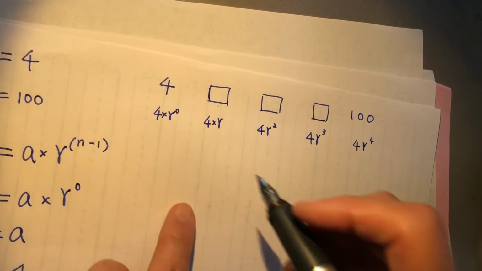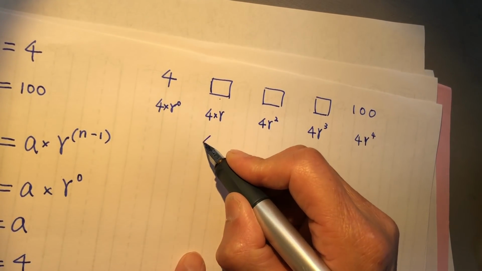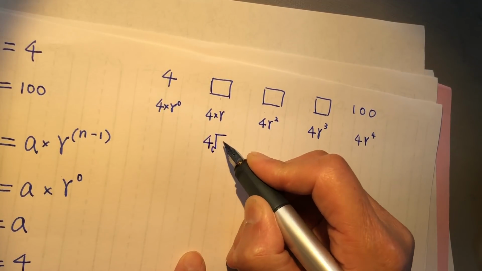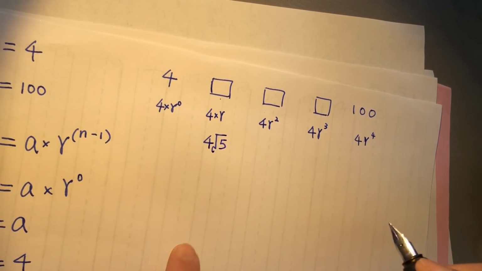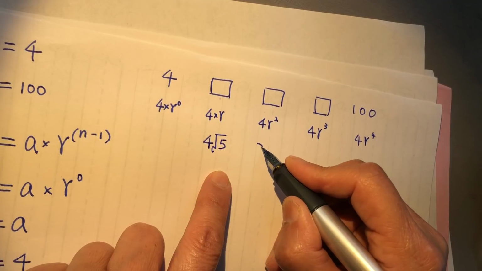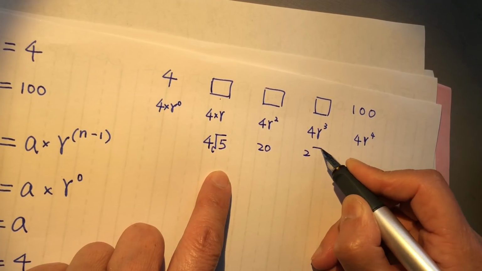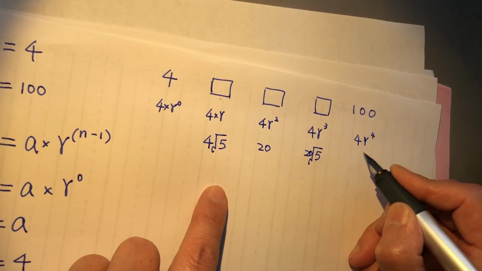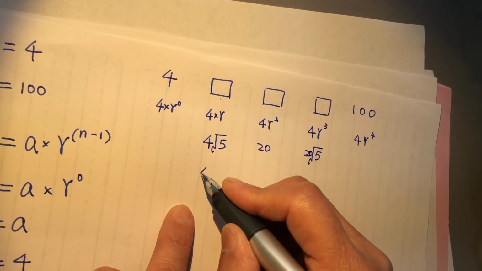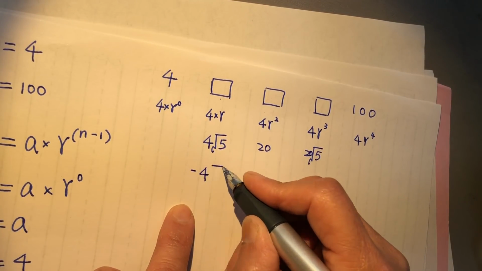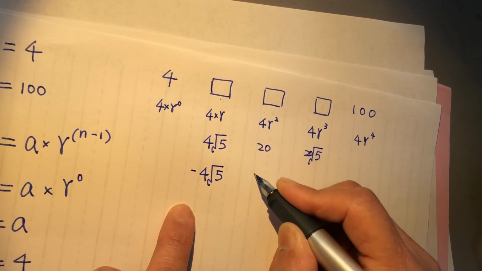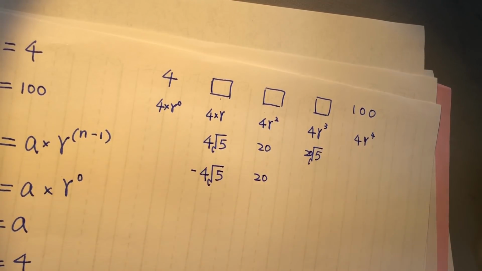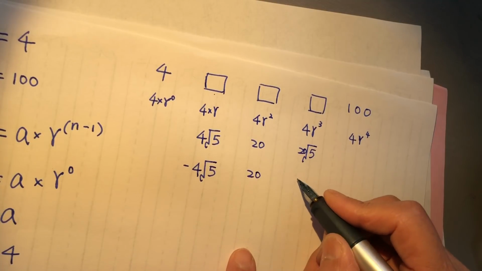So we can put in this one: 4 to the power of 5, square root of 5, 20, 20 square root of 5, and 100. For negative 20, this 20 is never changed.